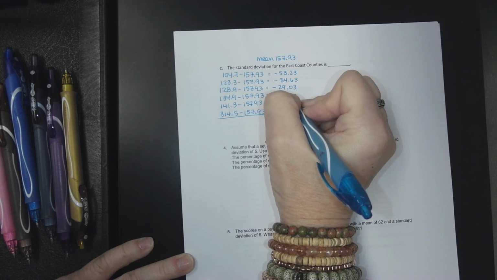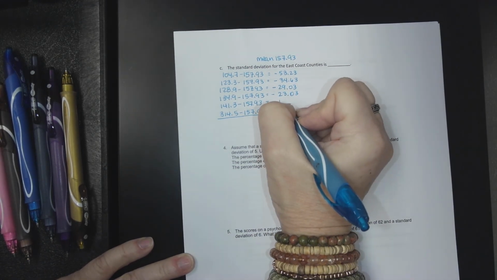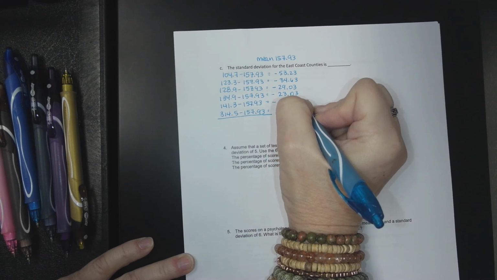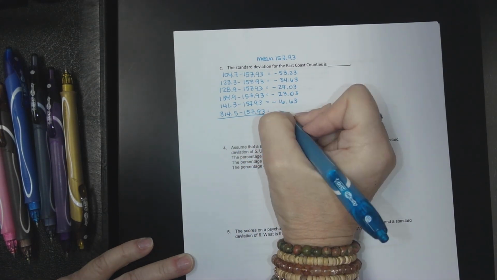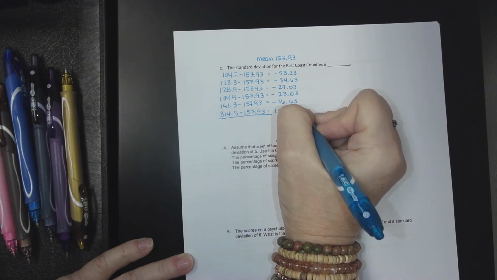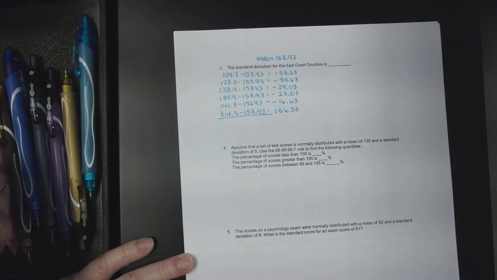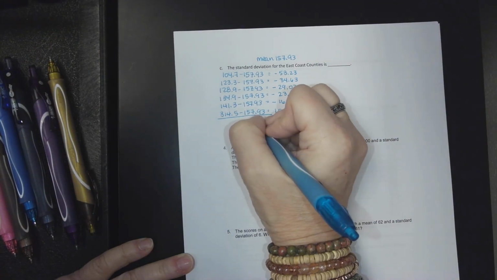Negative 23.03. Negative 16.63. And the outlier is definitely going to give us a positive, right? 156.57. Okay. So this was our deviation. Remember that? This is our deviation.